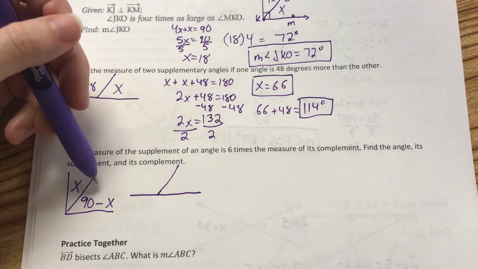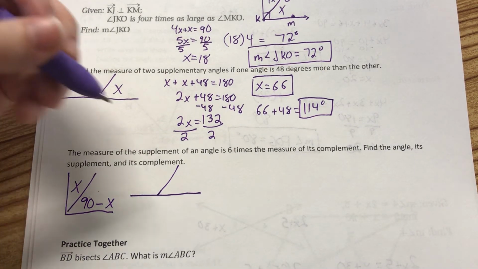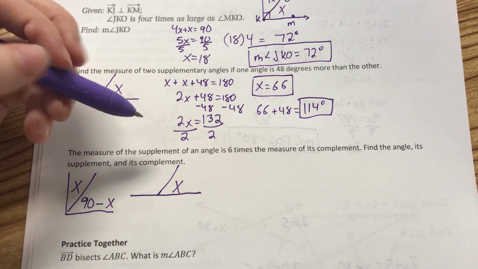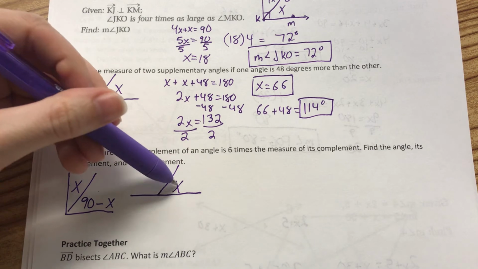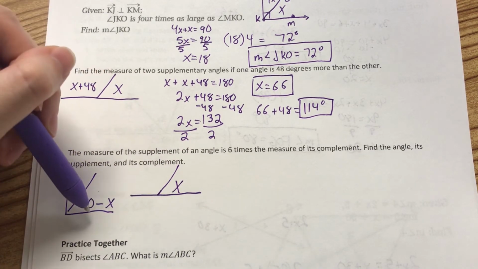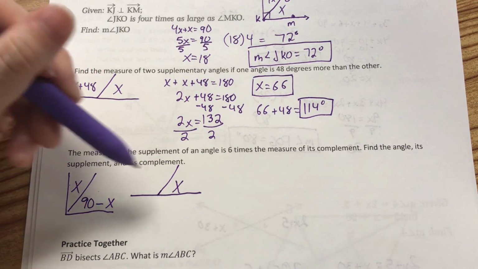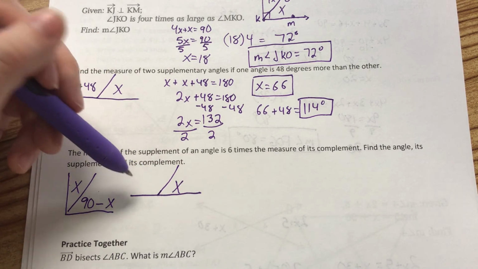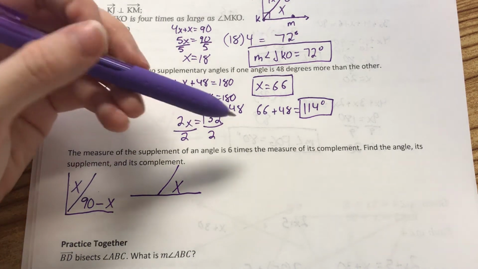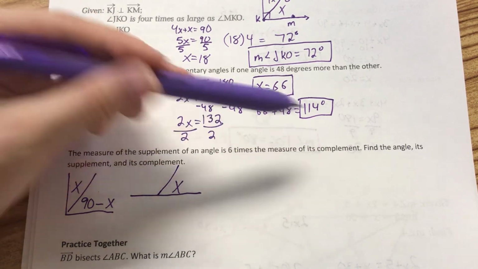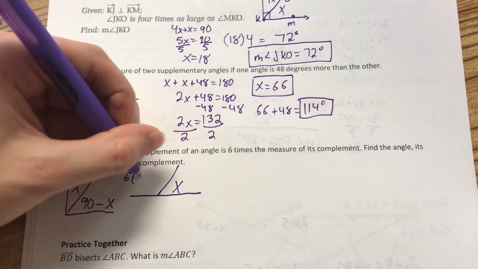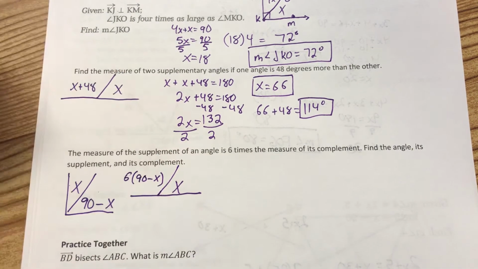So the angle and its complement are shown in this diagram. We also need to show the same angle and its supplement. So the angle, x, is the same in both of these diagrams, because we're talking about the complement of angle x over here. And in this diagram, we're talking about the supplement of angle x. So when I get to the supplement of angle x, it says the supplement of an angle is 6 times the measure of its complement. If its complement is 90 minus x, its supplement is 6 times 90 minus x. And so we can just write 6 times 90 minus x.